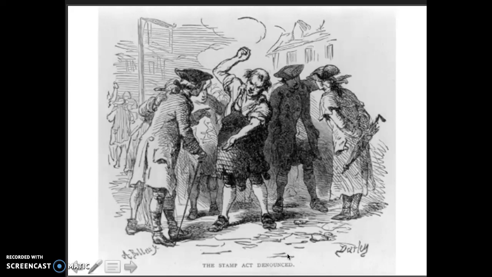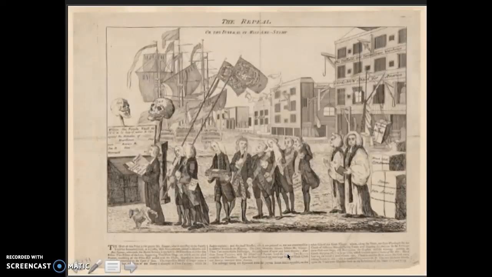Eventually, England realized that the Stamp Act was creating more conflict than it was helping. So we have here a political cartoon that shows this man carrying the Stamp Act inside a small little coffin to be buried somewhere else. It shows the strength of the colonists, and it shows that the colonists are no longer going to be taking British law just because they say that they need to follow it.